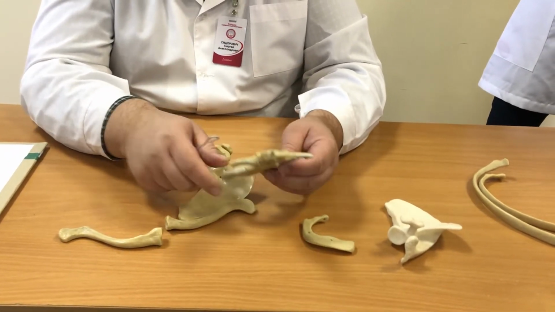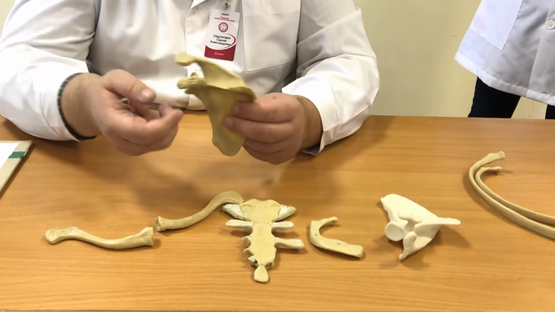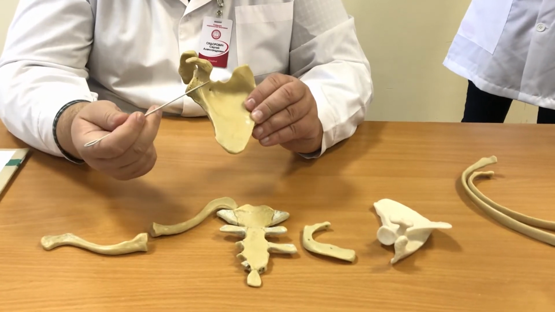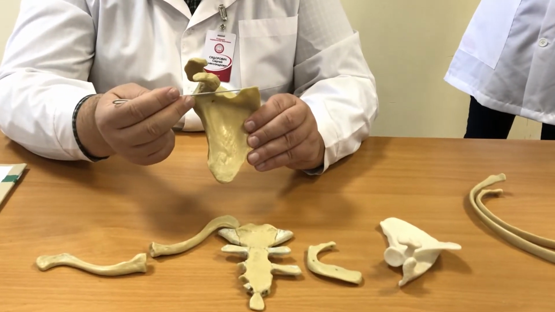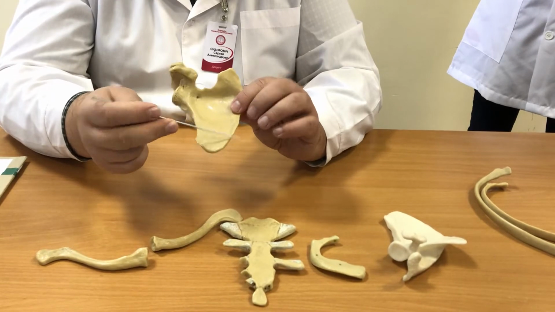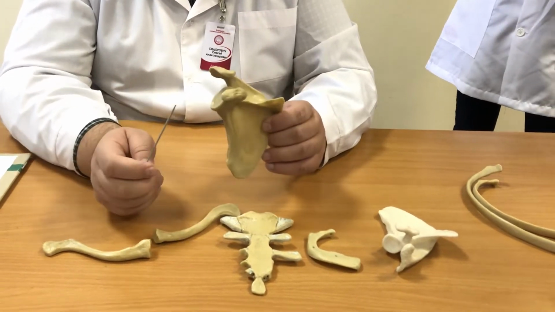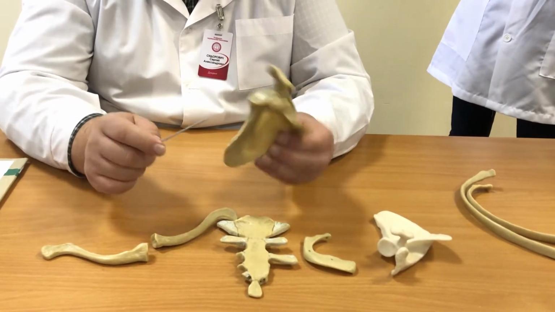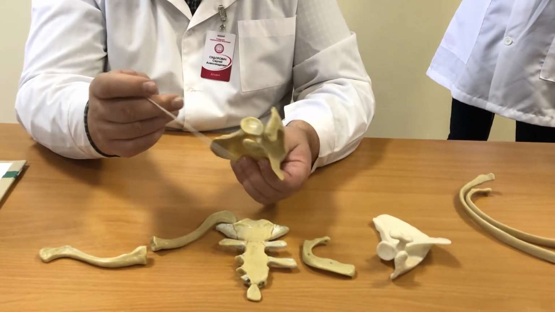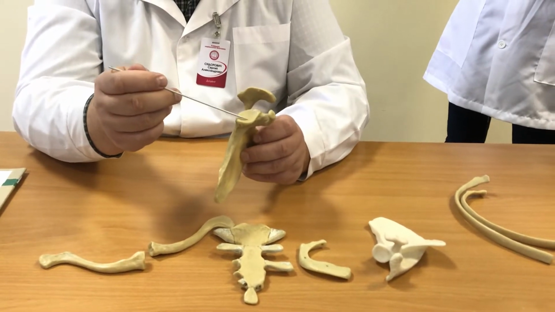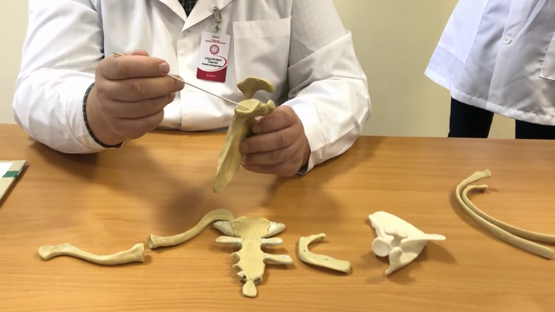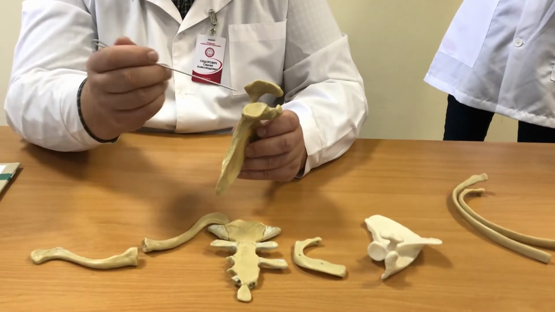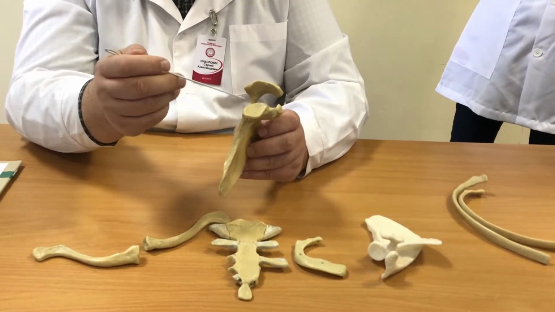Well, next, scapula. It is a flat bone, it has a triangular shape, 3 borders: margo superior, margo medialis, and margo lateralis. 3 angles: angulus superior, angulus inferior, and angulus lateralis. The lateral angle is wide and it has an articular surface, and the name of this place is cavitas glenoidalis, glenoid cavity, the place of attachment of the humerus.